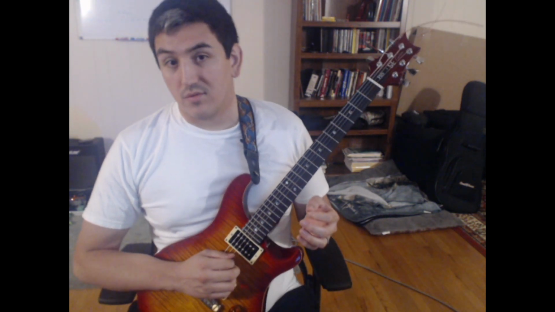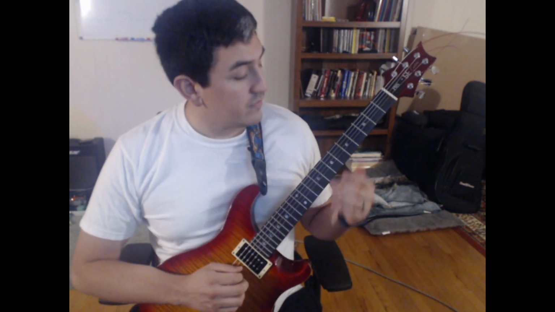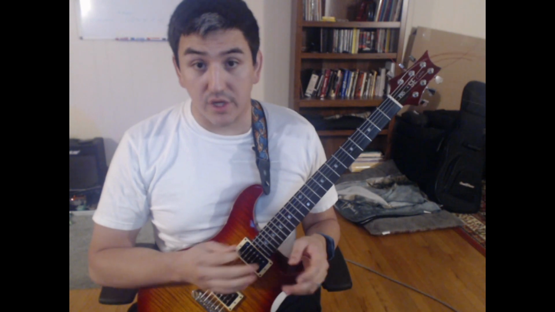Once you have the reference scale under your fingers, play a major scale starting on the same root. So D major, and what you're going to do is play those back and forth, your reference scale and then the major scale from the same root note, and you're going to compare how those intervals change.